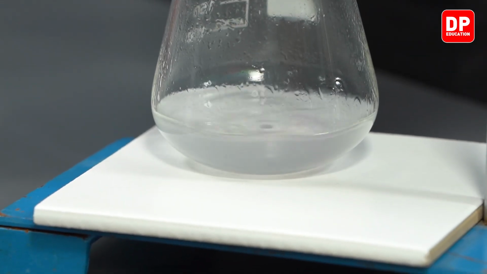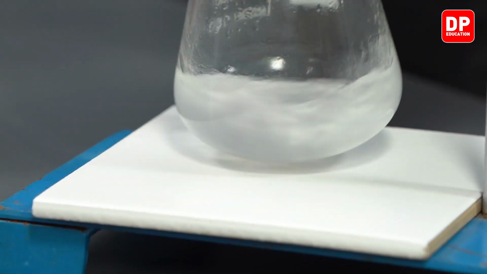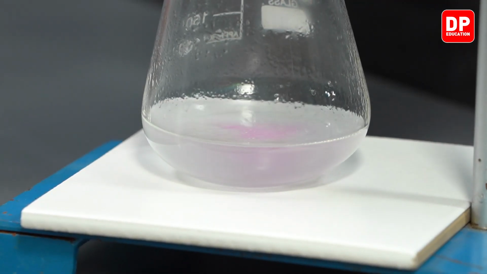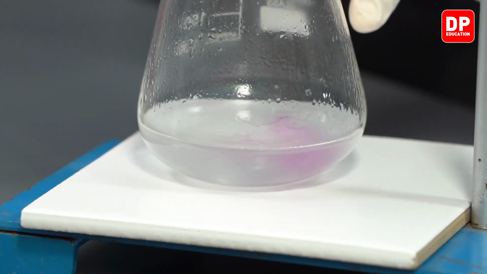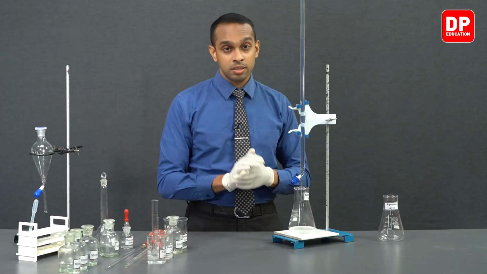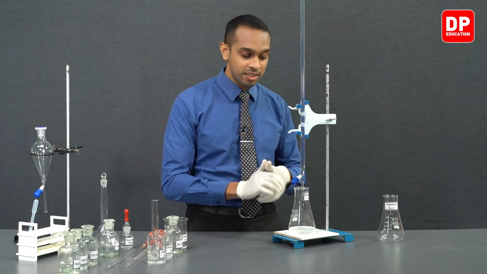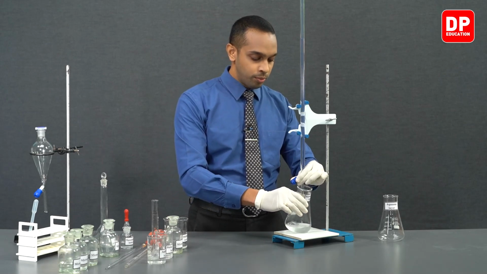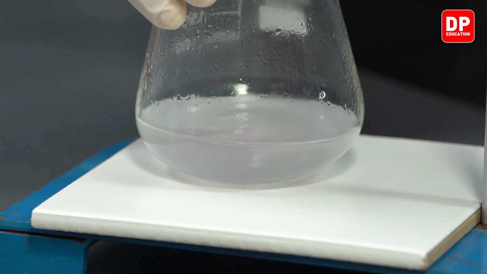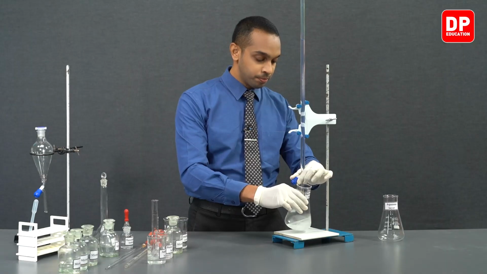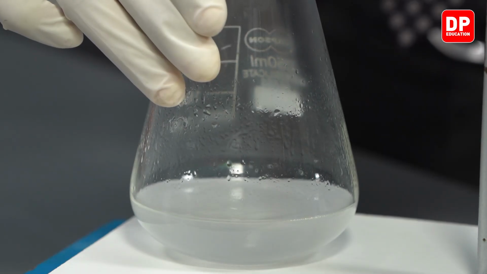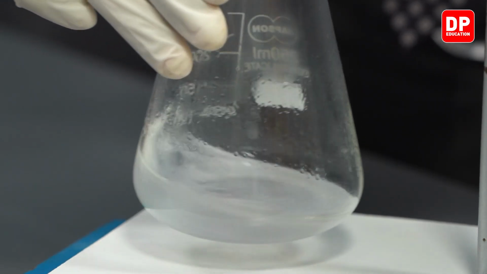Over here also, you can see when a few drops of sodium hydroxide are added, there's a slight pink hue, but as you mix it, it will disappear. This indicates we are still not at the end point. At the end point, we will notice that the pink color will not disappear. We will slowly add sodium hydroxide drop by drop now.